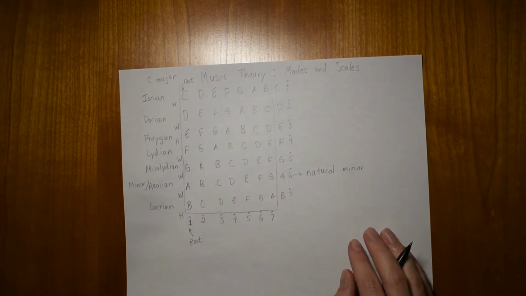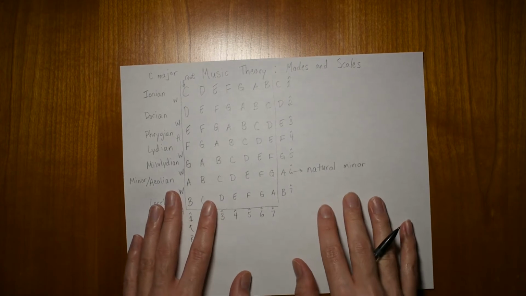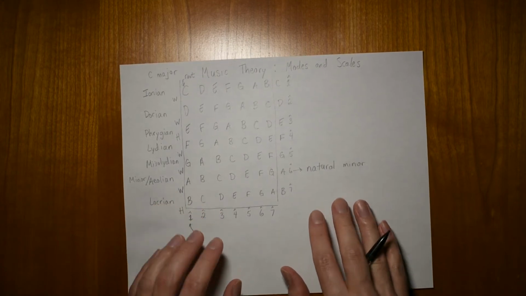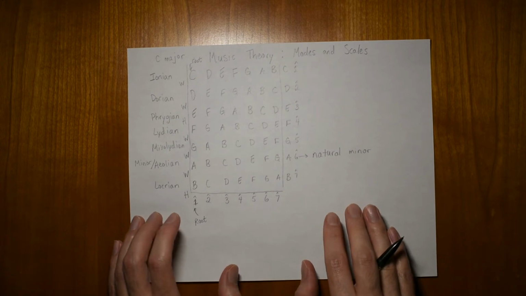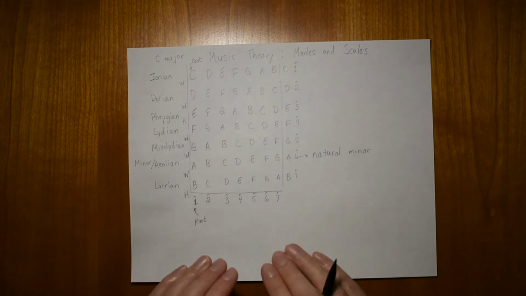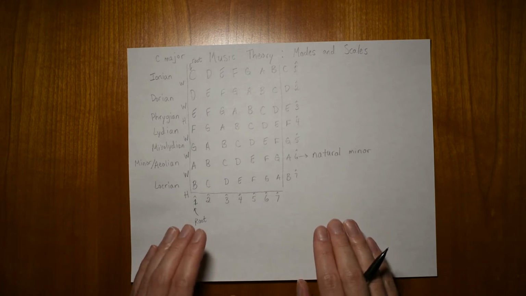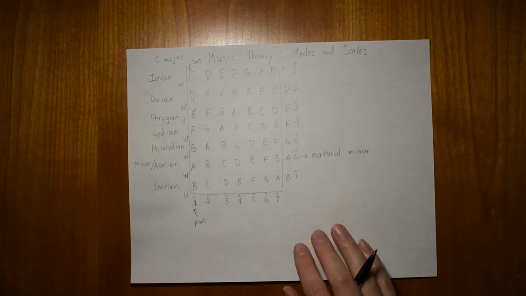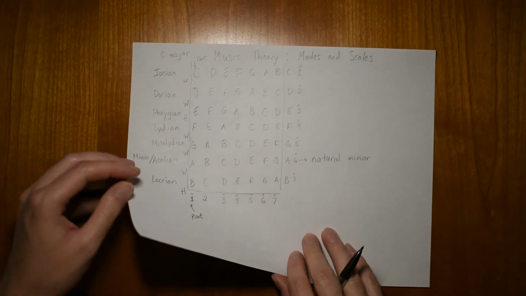So, building off of these scales and modes, I'd like to talk about how we can put this down onto paper and be represented in different keys. So, let's go ahead and move this to the side.